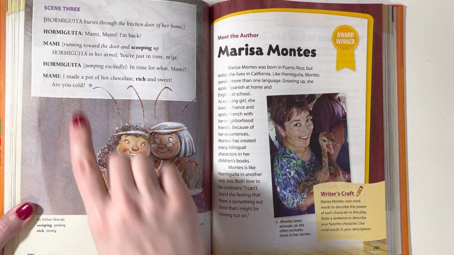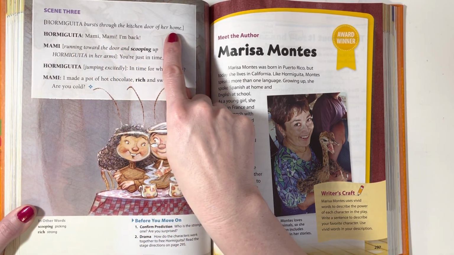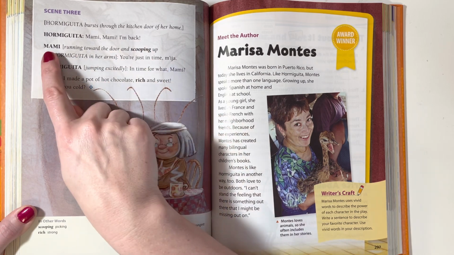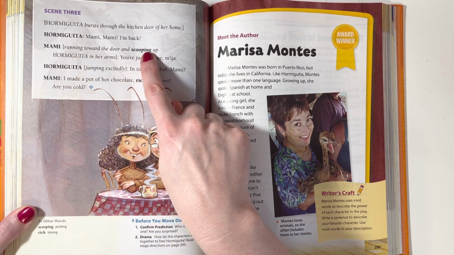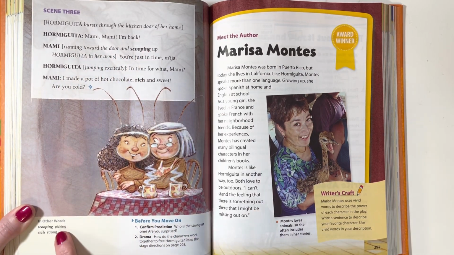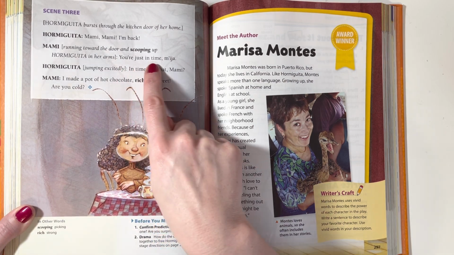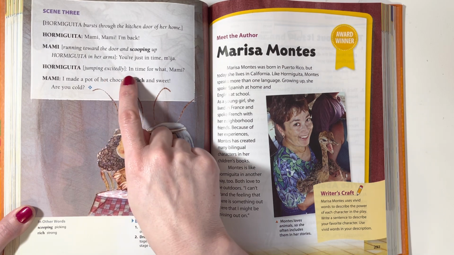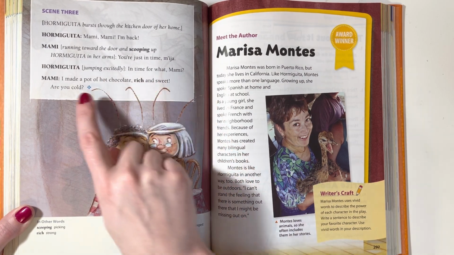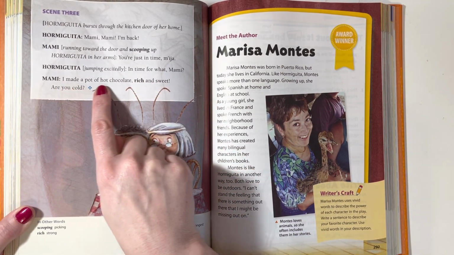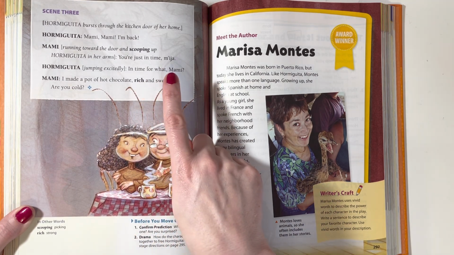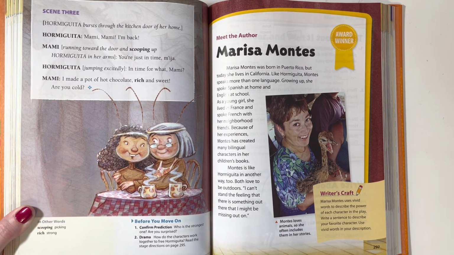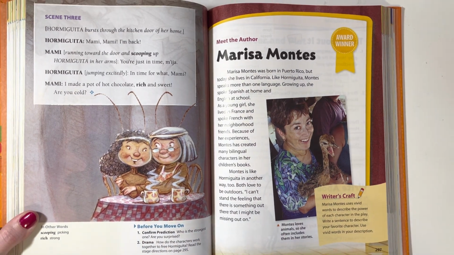Scene 3. Hormiguita bursts through the kitchen door of her home. Hormiguita says, "Mammy, I'm back." Mammy running towards the door and scooping up Hormiguita in her arms or picking her up. "You're just in time, mija." Hormiguita jumping excitedly. "In time for what, Mammy?" And Mammy says, "I made a pot of hot chocolate, rich and sweet, or strong and sweet. Are you cold?" And that is the end of our story.